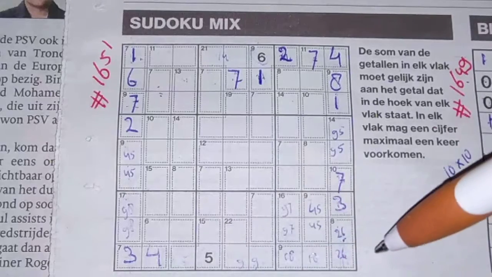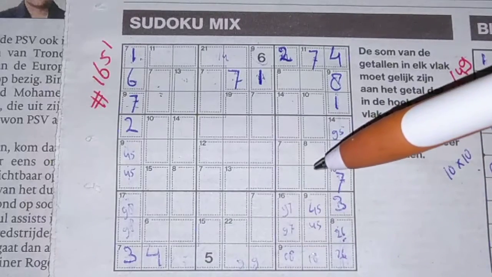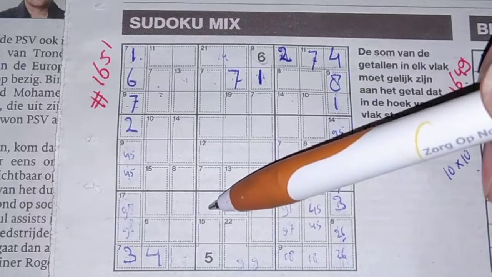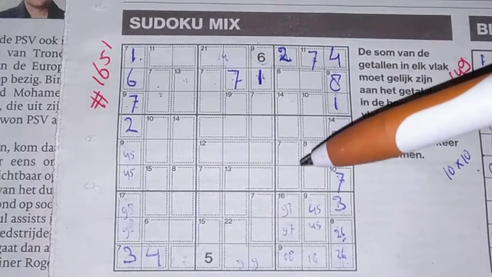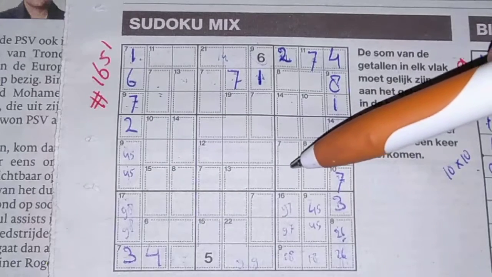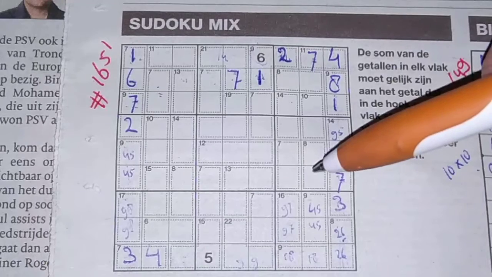9, 8, the 7 is also missing. The 7 and the 2 are missing.